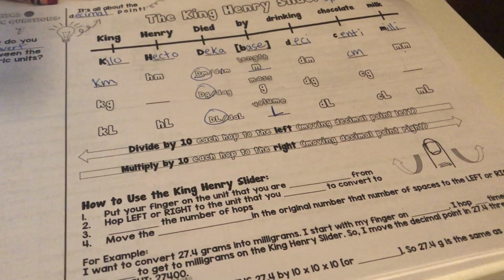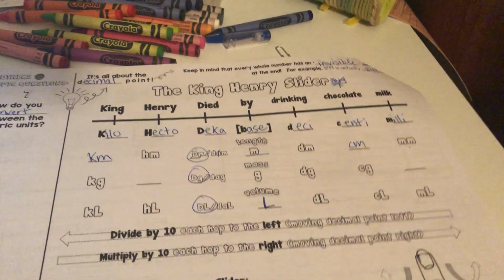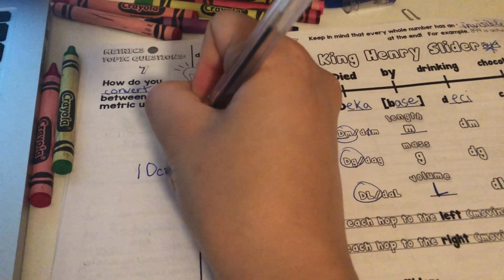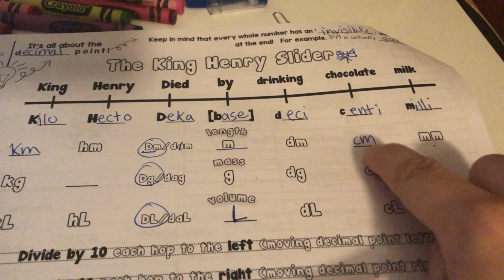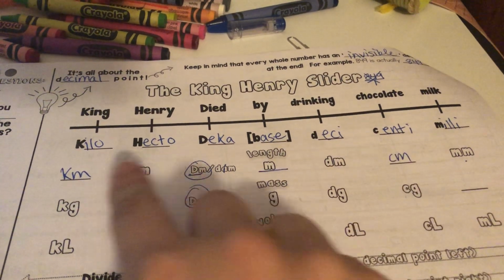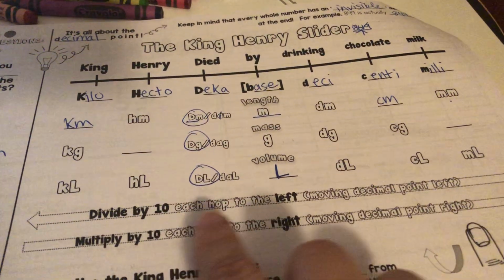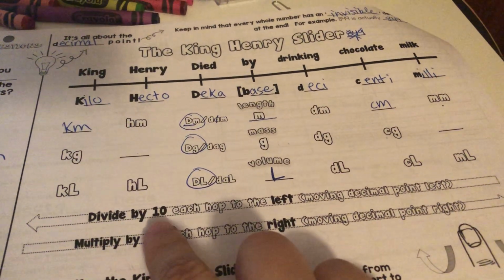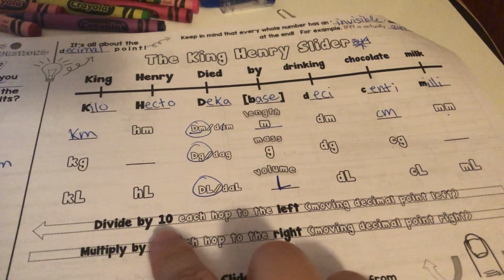All right. So when we're moving from any of these, let's say I have 10 centimeters. I'm starting over here, and I want to figure out how many kilometers are in 10 centimeters. When I move this way, I have to divide by 10. So that means I've got to hop to the left, moving the decimal point to the left.